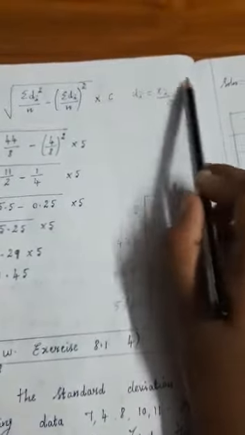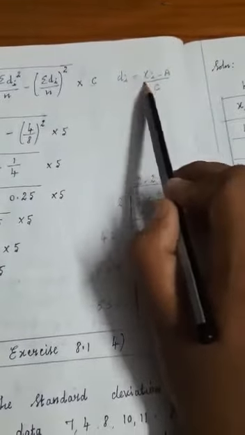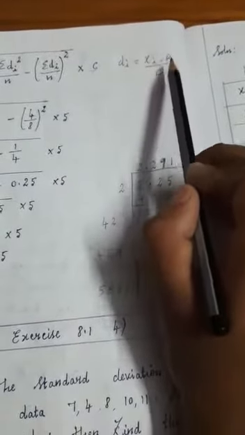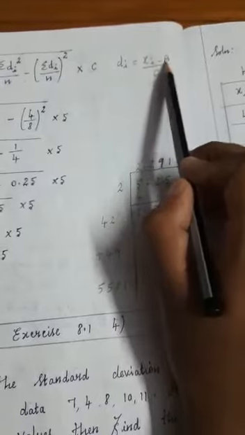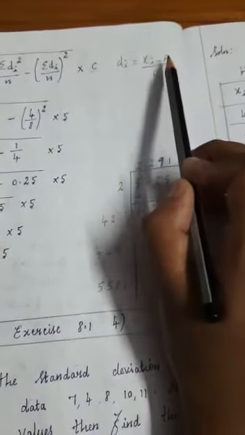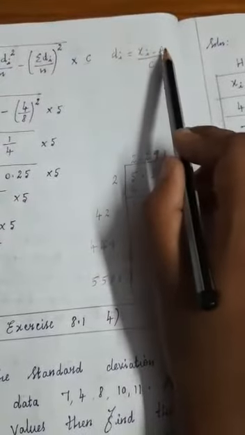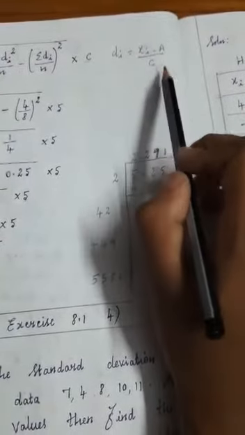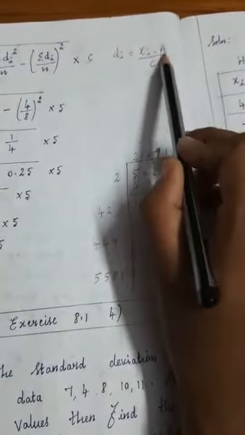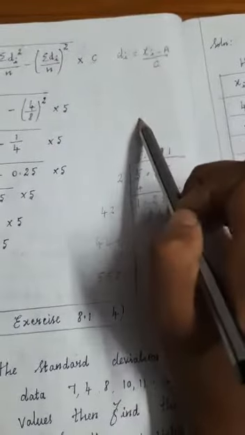For finding di, di is equal to xi minus a by c. A, as I already said, is the assumed value, we are assuming. How will you find the assumed value? First you have to find the mean. Near the mean, whichever value you have in the xi column, that is the assumed value. C means the common factor for all the numbers.